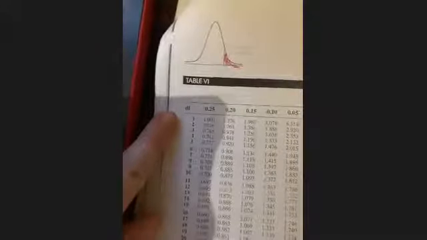Now, the other thing is we have degrees of freedom. Degrees of freedom is n minus 1. I'll come back to this table when we need it.